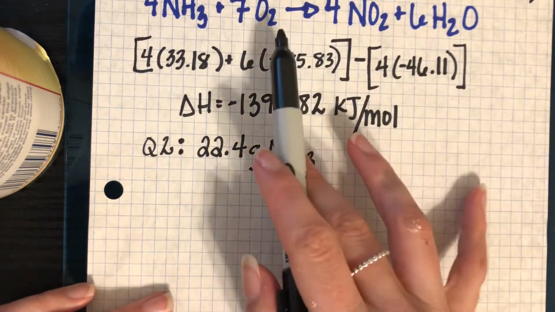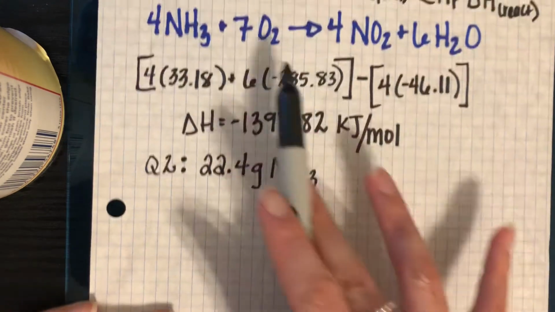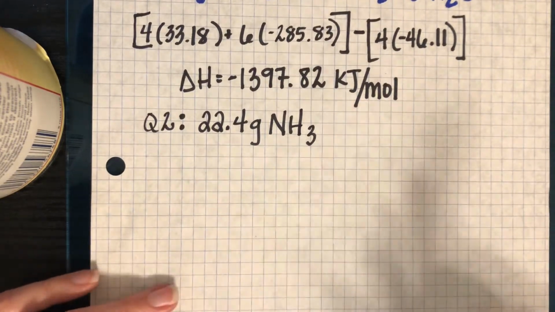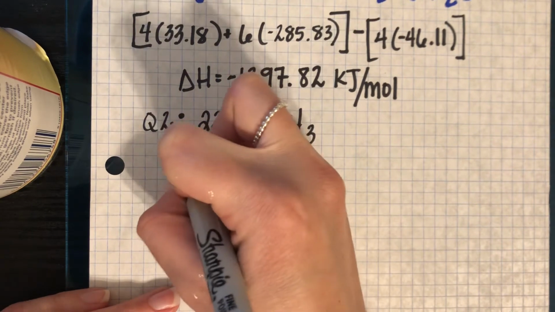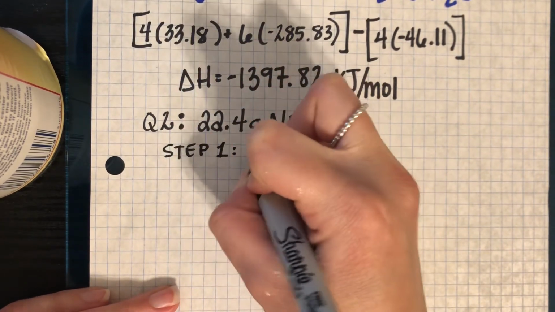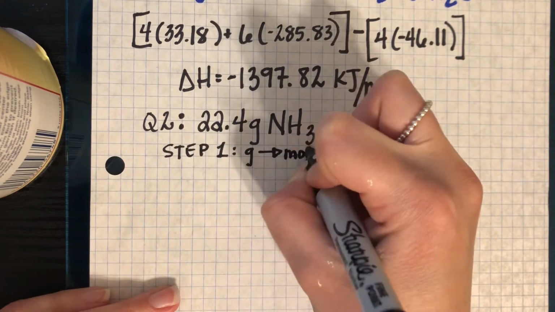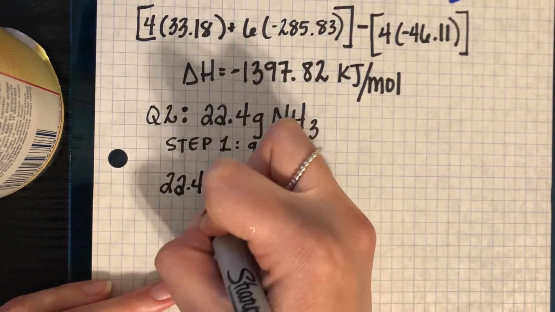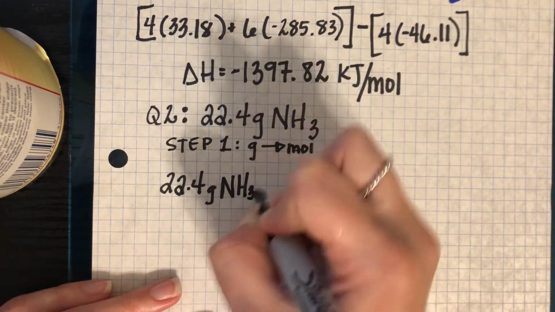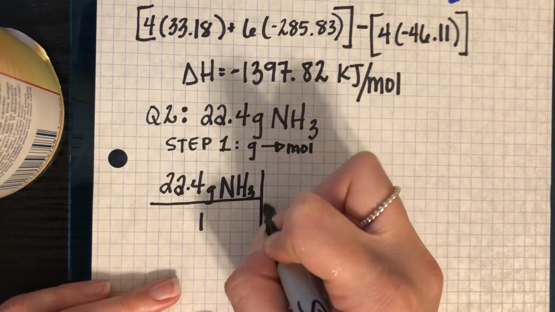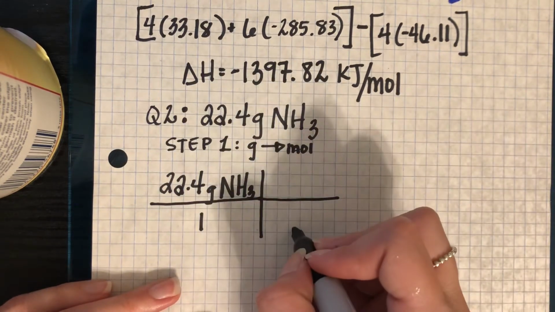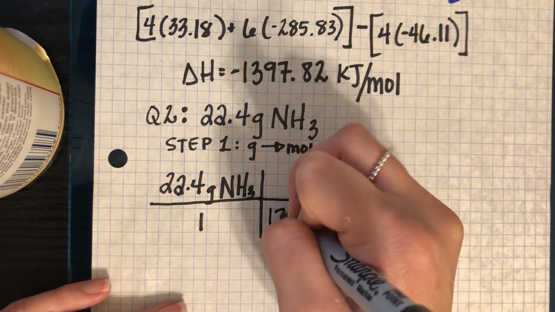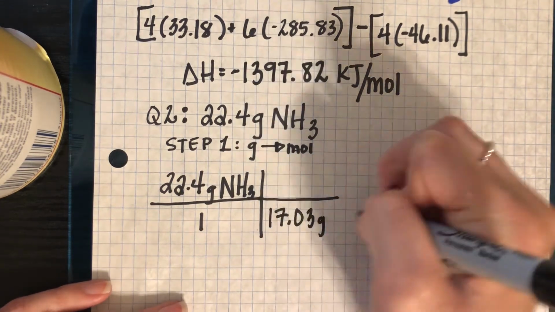Okay, but as you know, we use moles. This number of moles is what we're talking about. We haven't talked about grams at all. So your first step is you're going to go from grams to moles. Put what I know over 1, and I know I have 22.4 grams of ammonia. Now to get rid of grams, I'm going to use molar mass, and that is, I believe, 17.03 grams of ammonia.